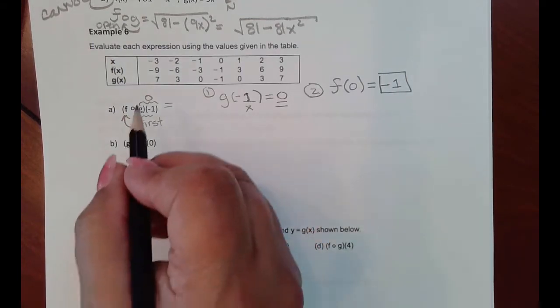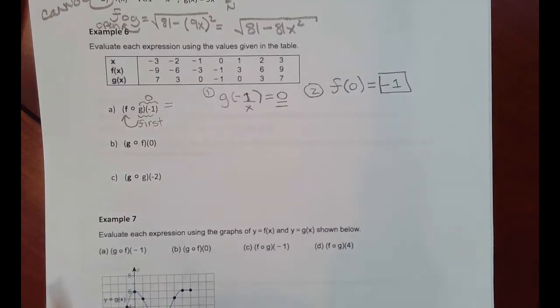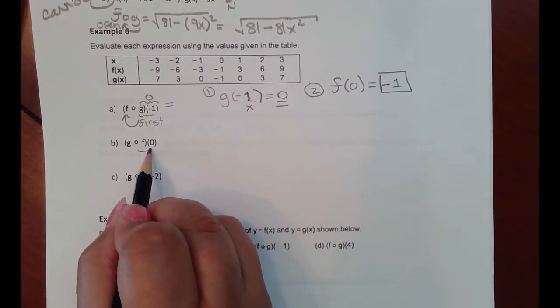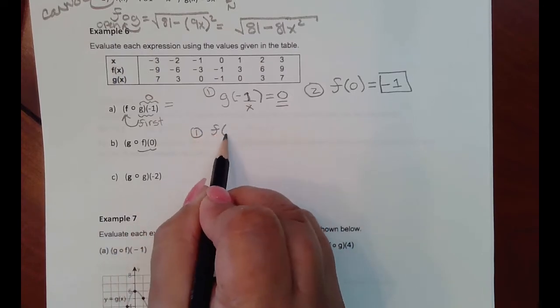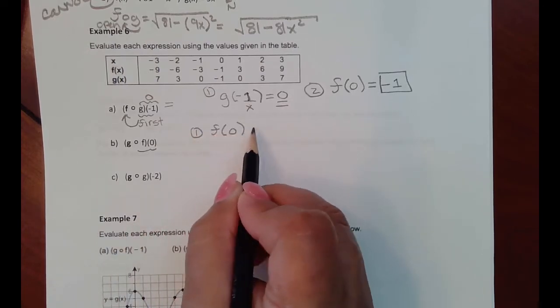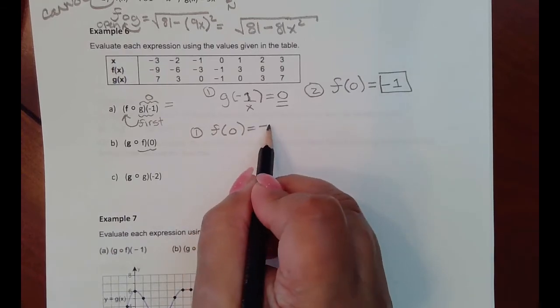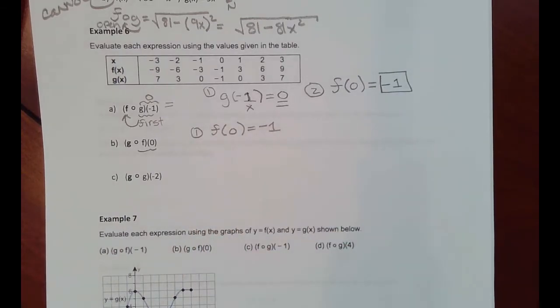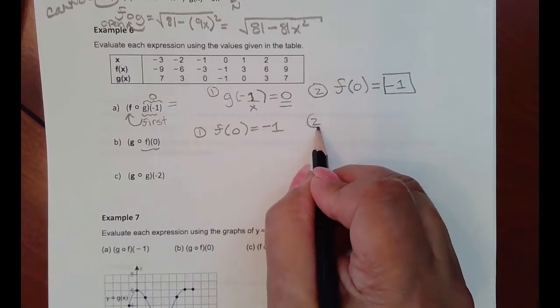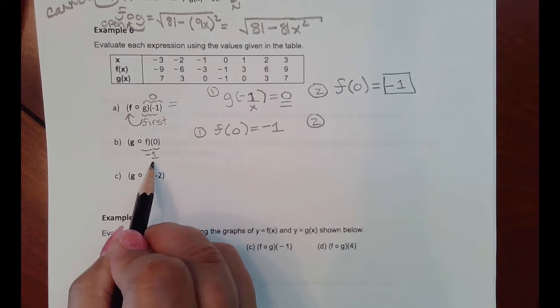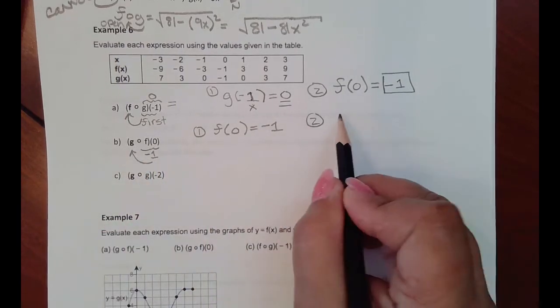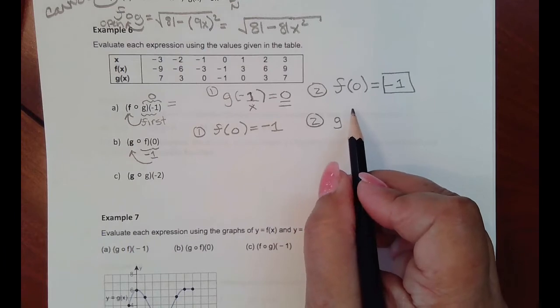Okay, same thing for part B. You're going to do the inner function first. So first step, what is f at 0? Now we had just done this in the previous problem. It was -1. And then part 2, once you know the value of the inner function, which turned out to be -1, we are plugging it into the outer function.